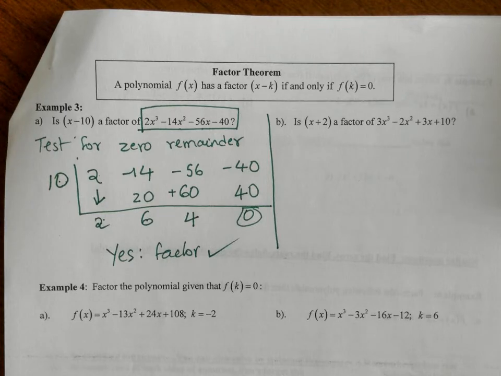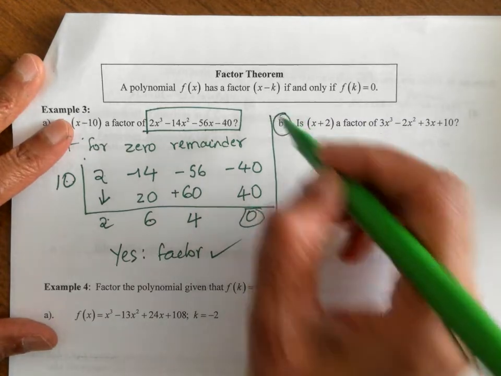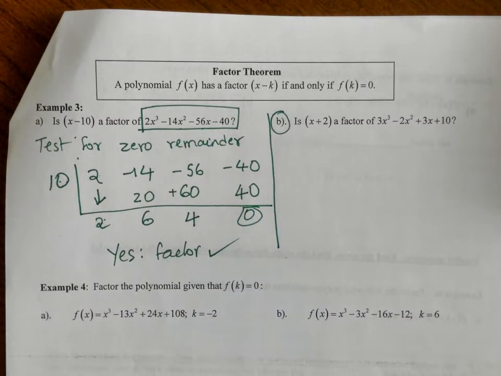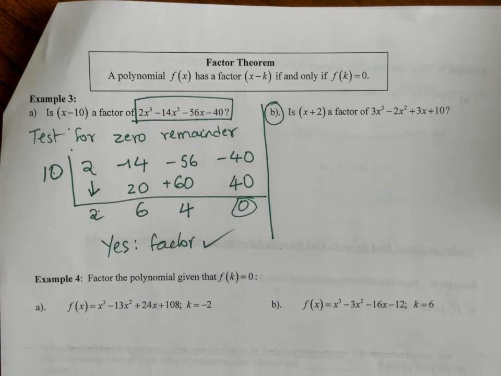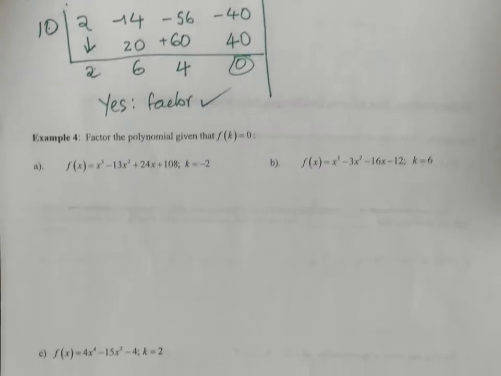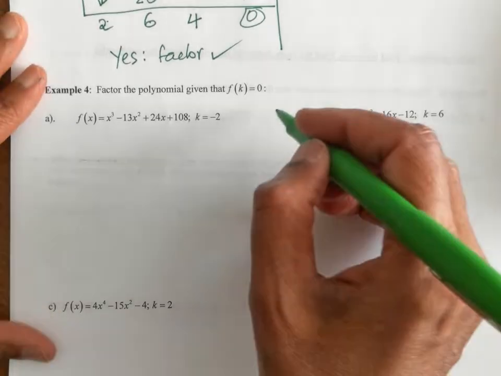I'm going to do this B as a practice in the class, next class. So we can do this as a practice, and I'm going to go to example 4. Same concept takes it to the next step, and that's the last thing we'll do for today's class.